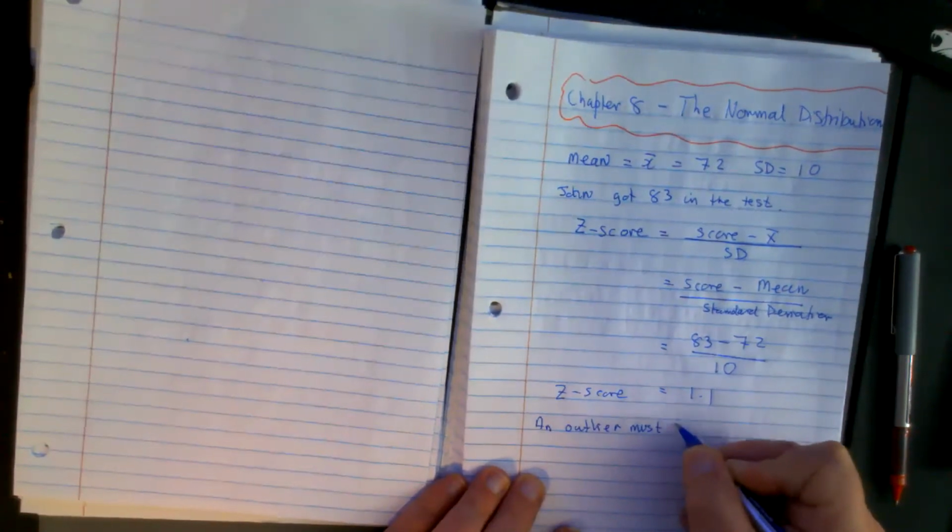You could be asked a question: is John's score an outlier? I know his Z-score is 1.1. Think carefully. How big a Z-score do you need to be an outlier? Is it 3? It is.